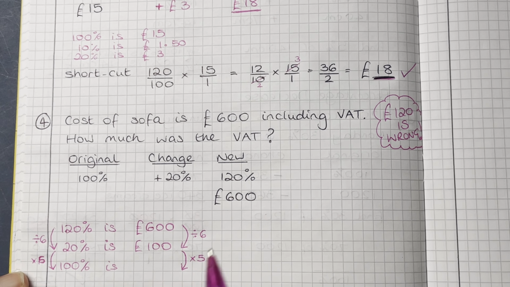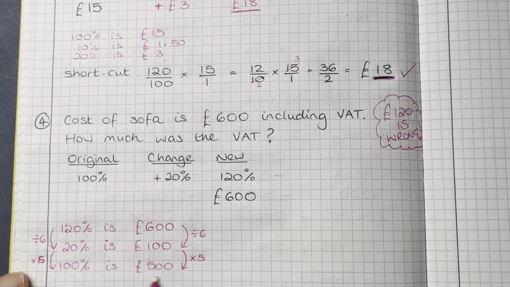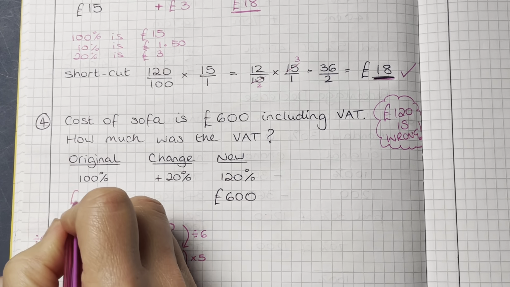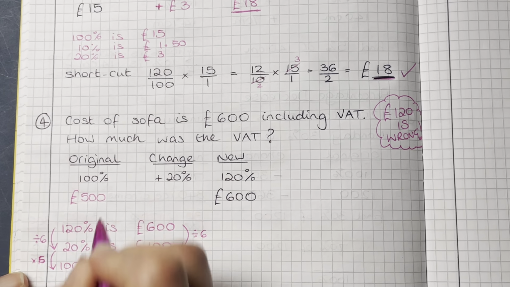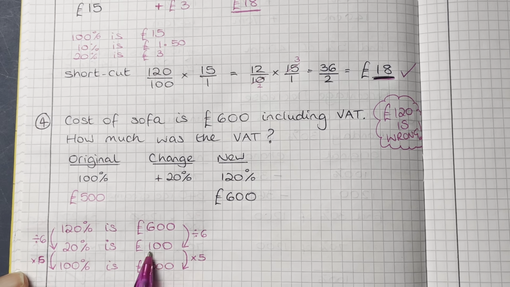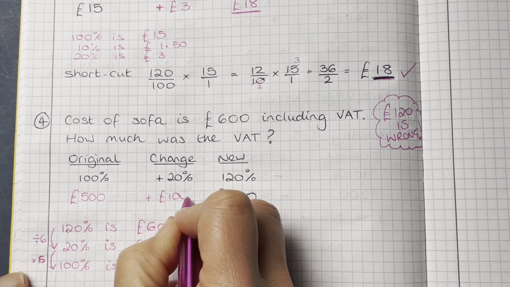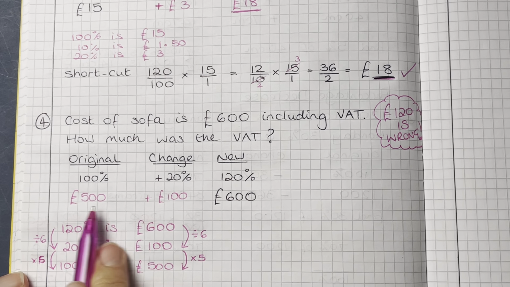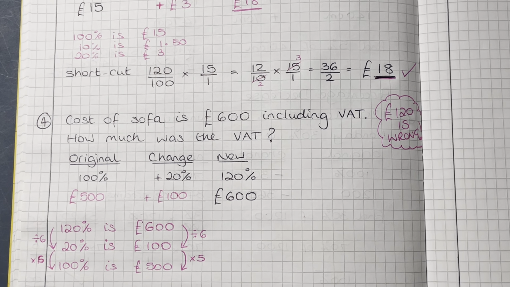And 100 multiplied by 5 gives me £500. So my original price, my price excluding VAT, was £500. My change, my plus 20%, was £100. 500 plus 100 gives me my £600.